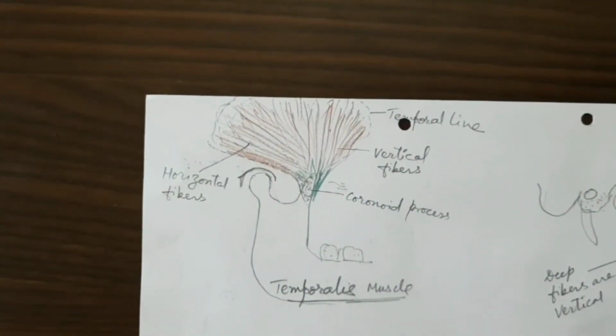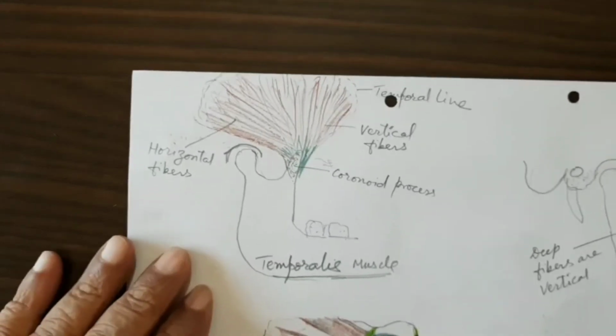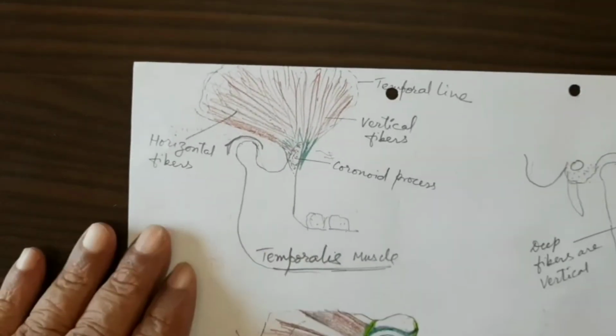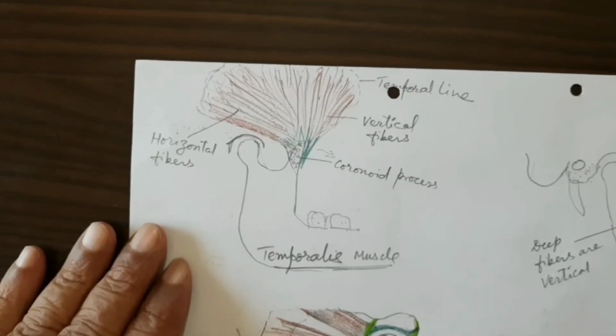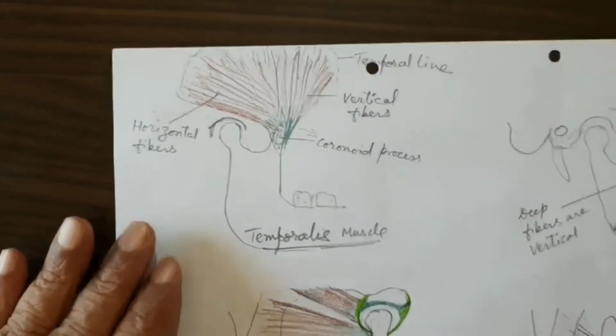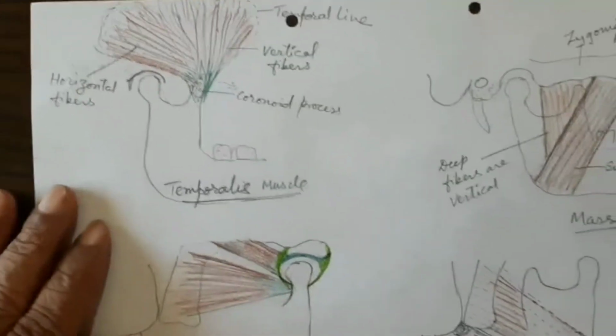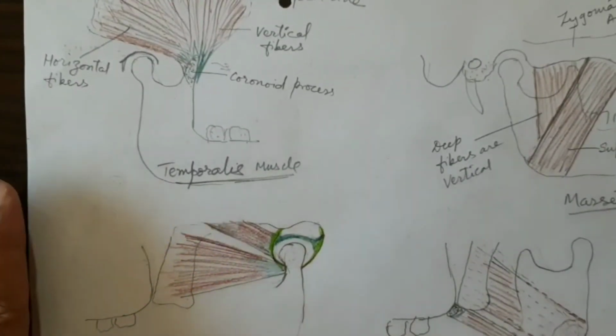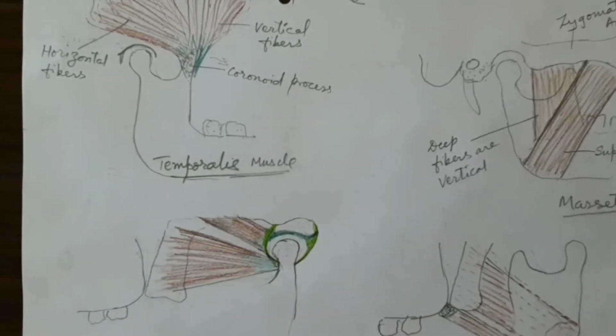So this will be the second muscle which will be helping in the closure of the mouth, okay, elevation or closure of the mouth. And then the medial pterygoid will also help, okay. How the medial pterygoid will bring the jaw back to the normal resting position.